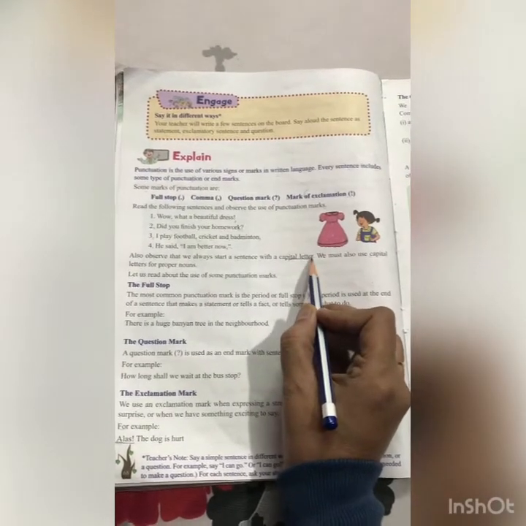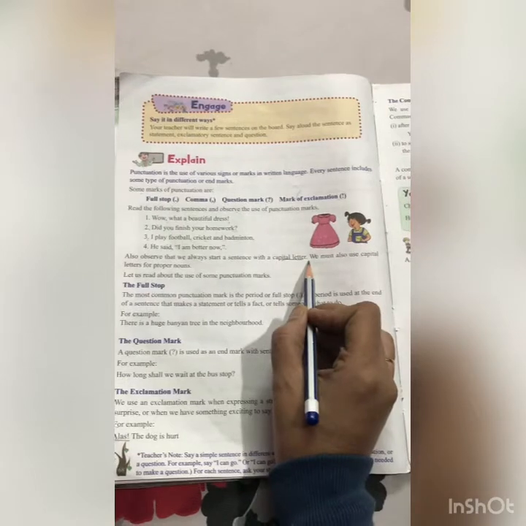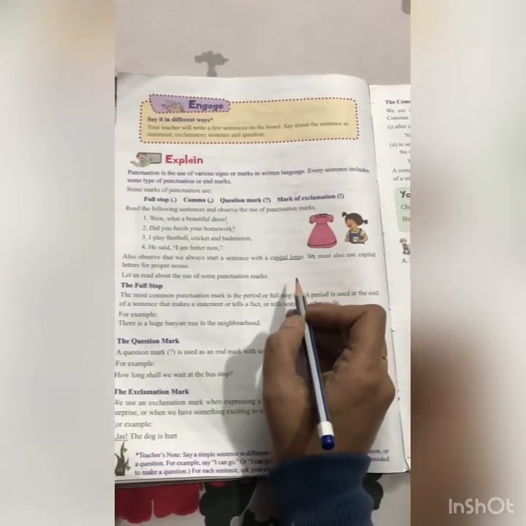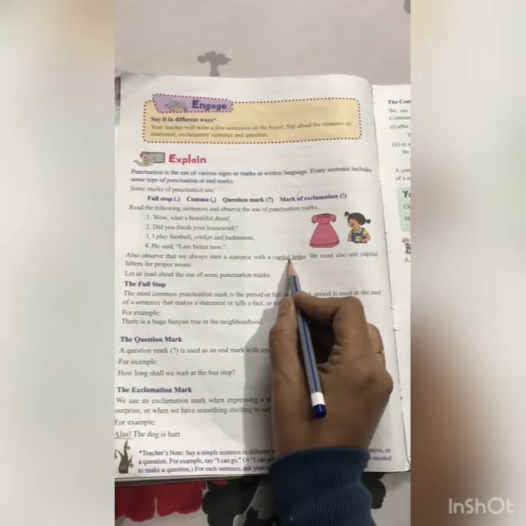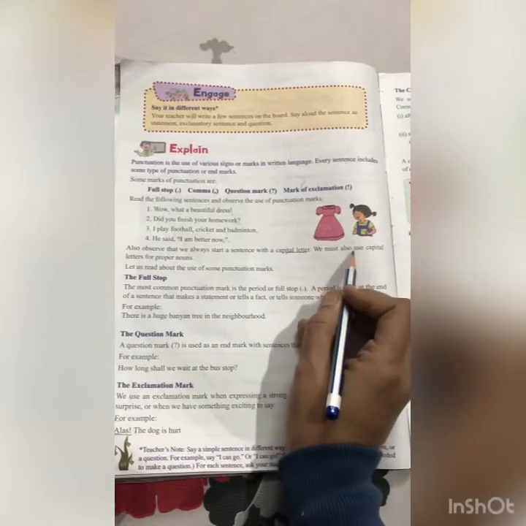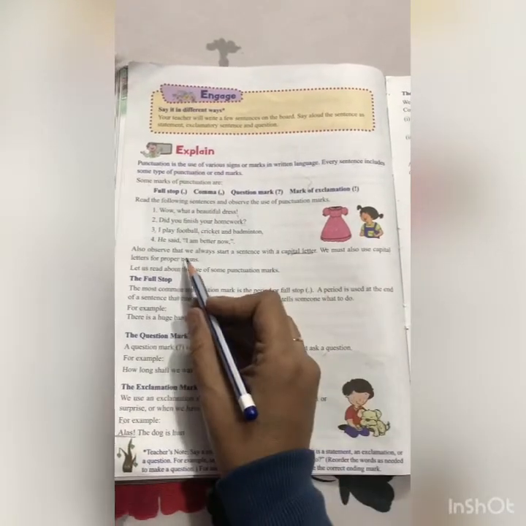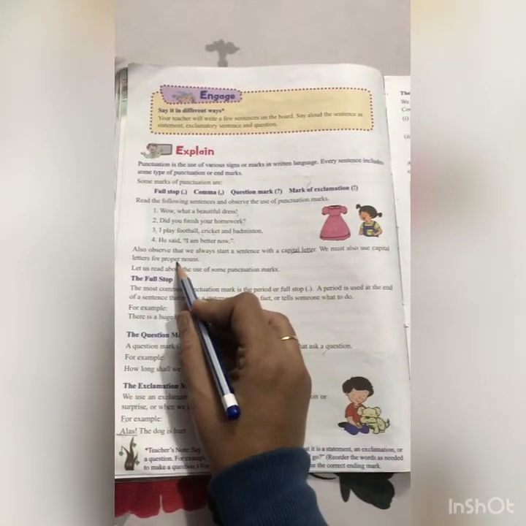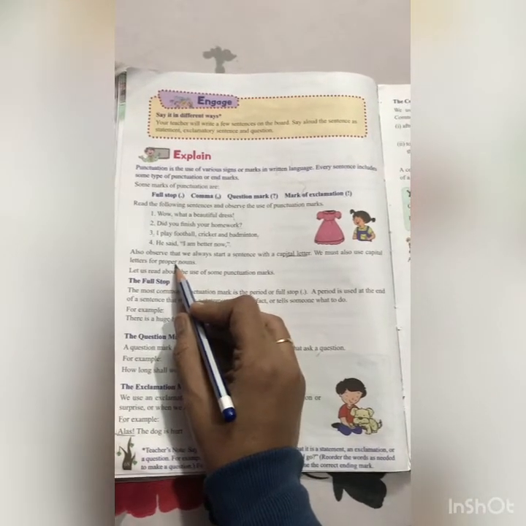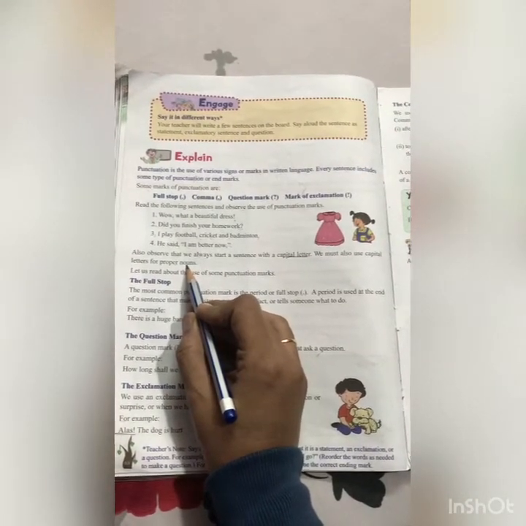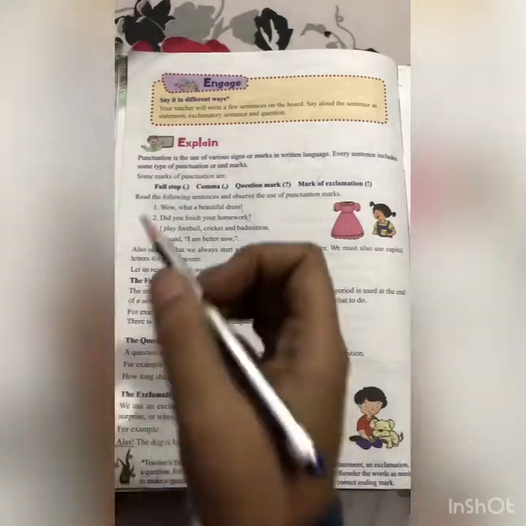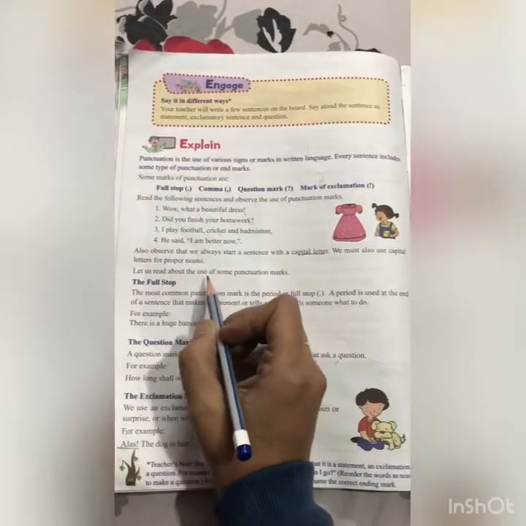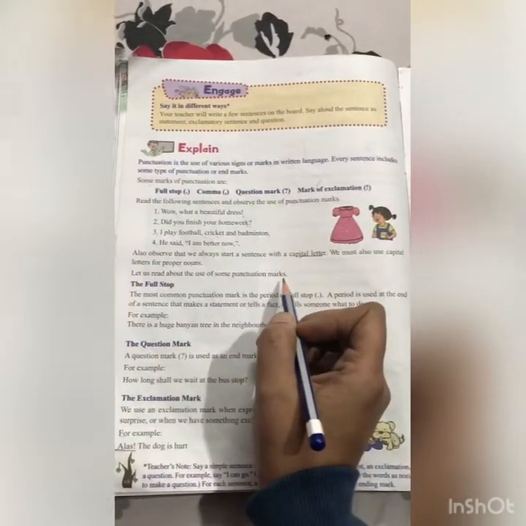Okay. And after full stop also, you start the line with a capital letter only. Okay. Now the next thing where you will put a capital letter is where you will use proper nouns. I hope proper nouns is clear to everyone. Okay children? Okay. Now let us read about the use of some punctuation marks.